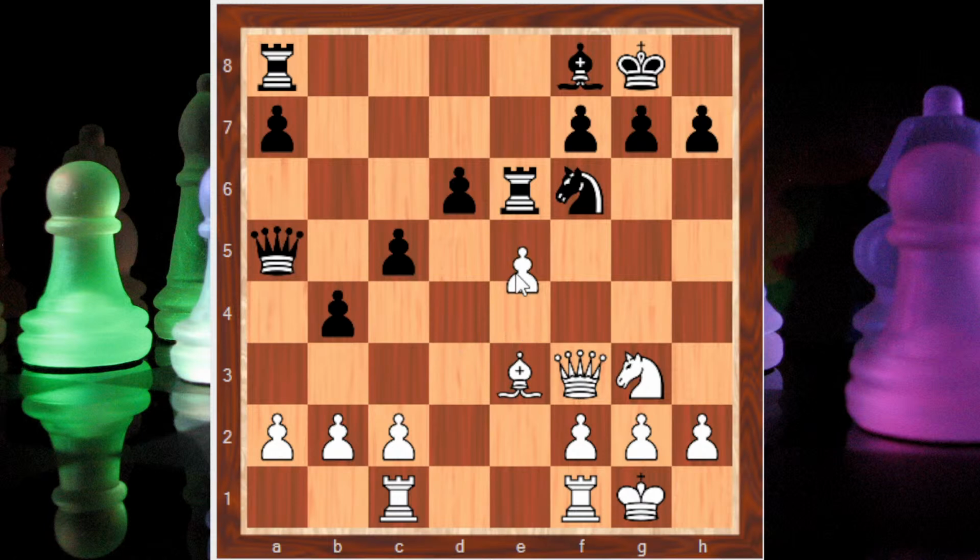So pawn to e5, discovered attack. You are attacking the knight and attacking the rook. Now we can get the knight.